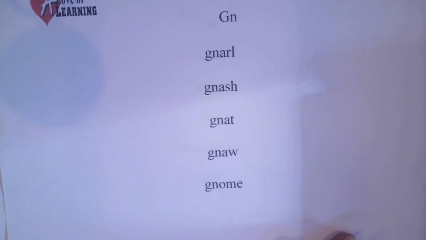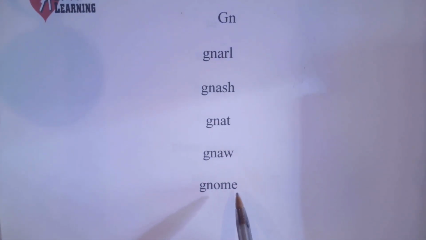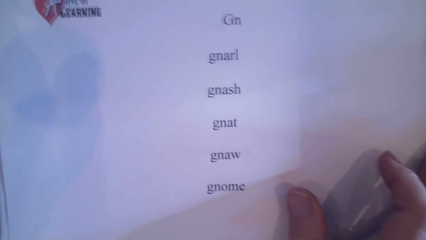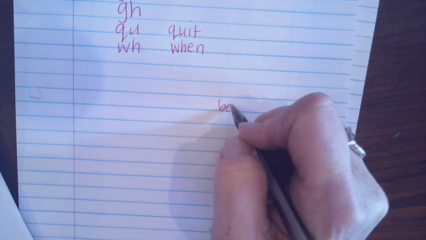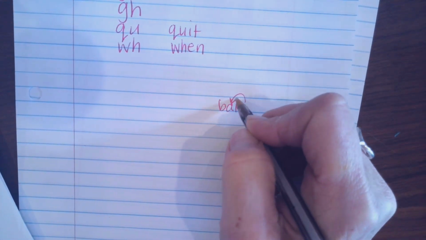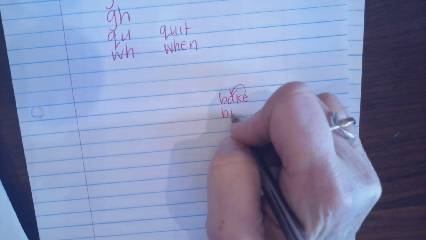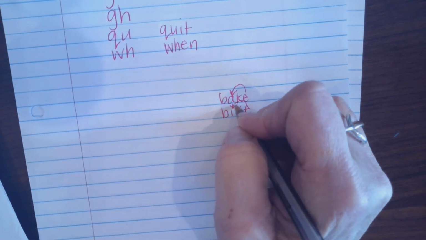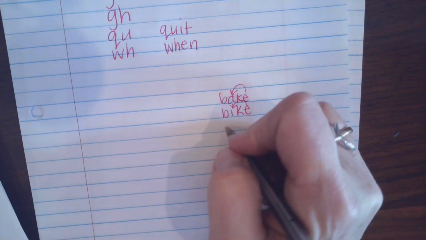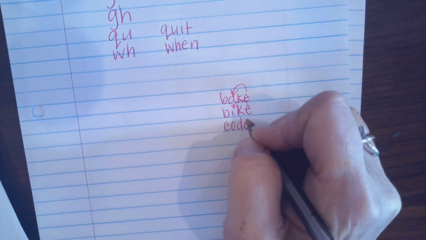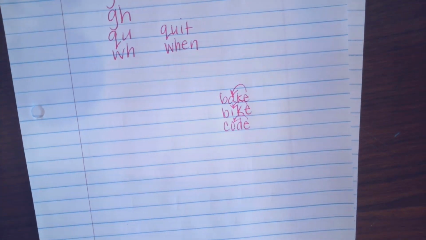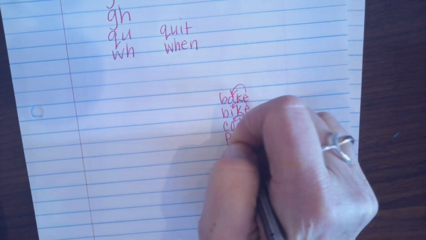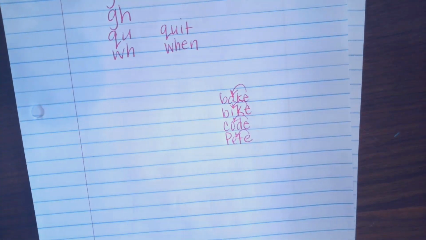So silent E: if you have an E at the end of a word, it jumps over a letter and it makes the vowel say its name. So it can make A say its name, like bake. This makes this say A. It could make an I say I, like bike. It could make an O say its name, like code. And it can make an E say its name, like pete.